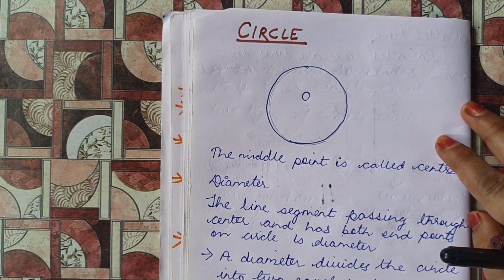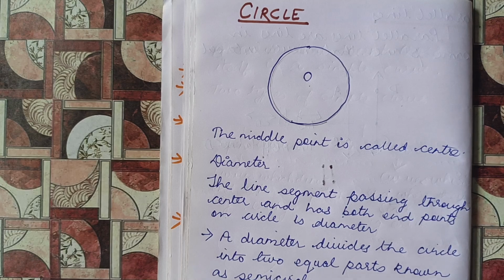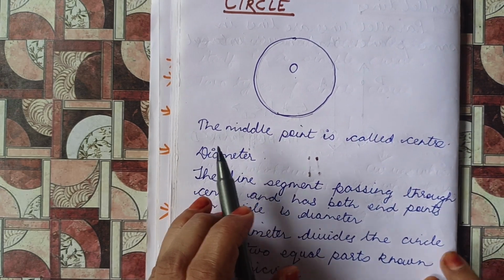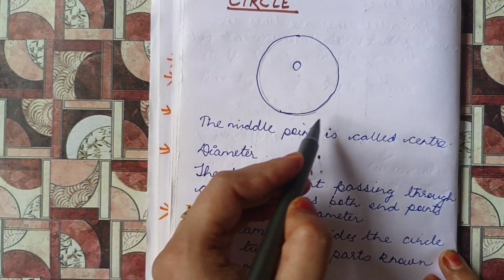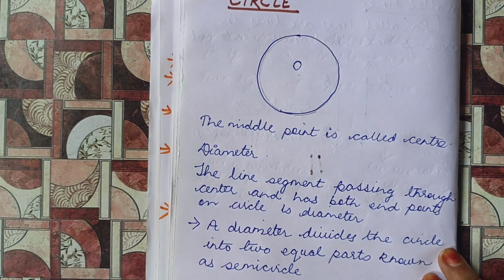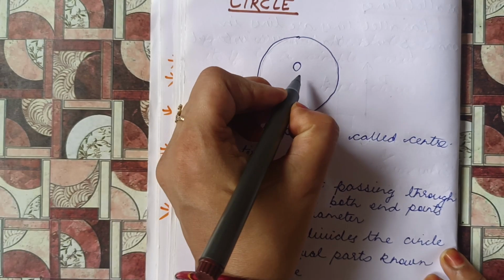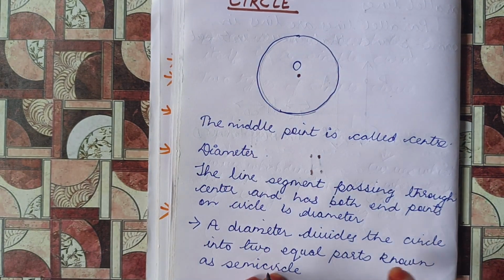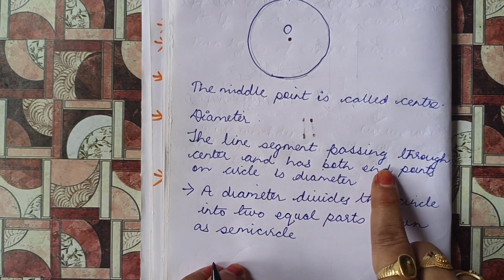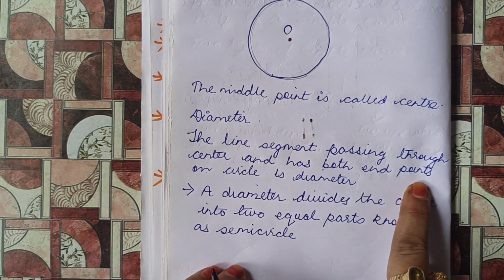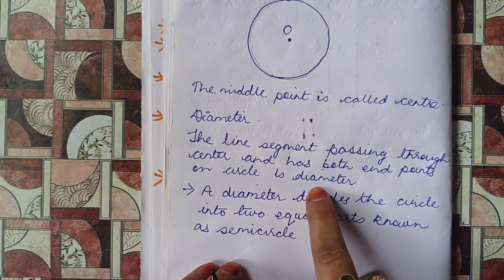Now the next part is the circle. What is a circle? The middle point is called the center. In this circle, the middle point is the center. Here, O is the center of the circle. Now, what is a diameter? The line segment passing through the center and having both endpoints on the circle is a diameter.